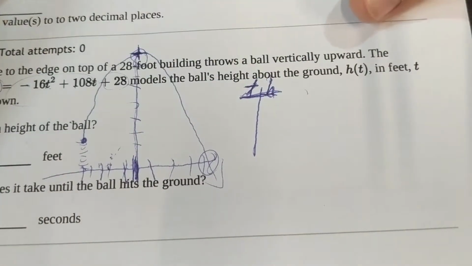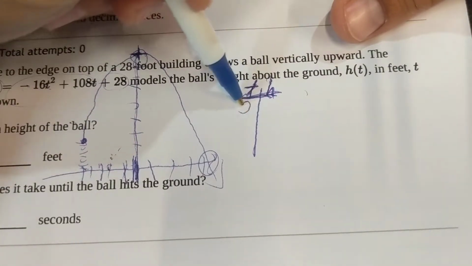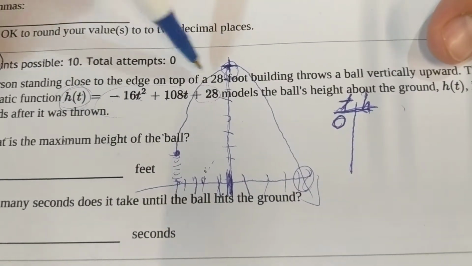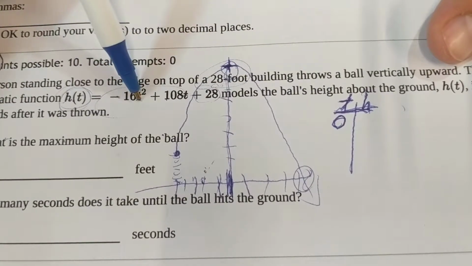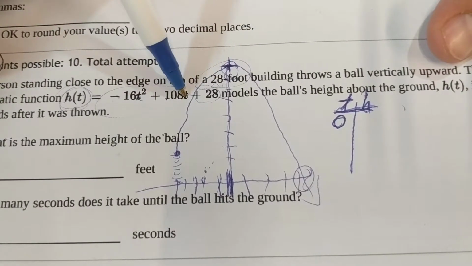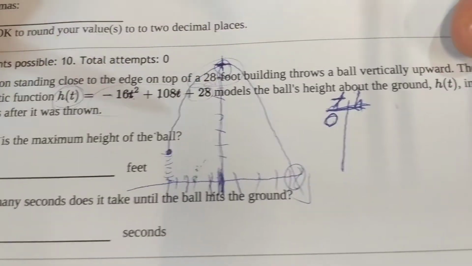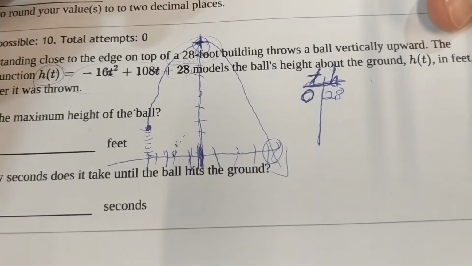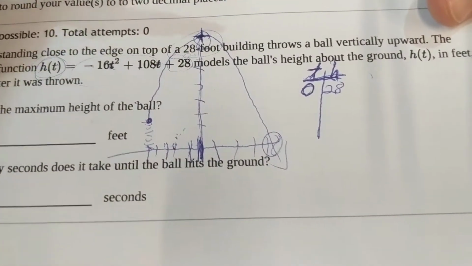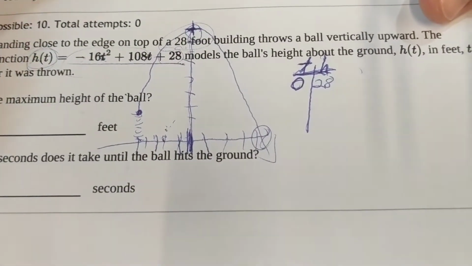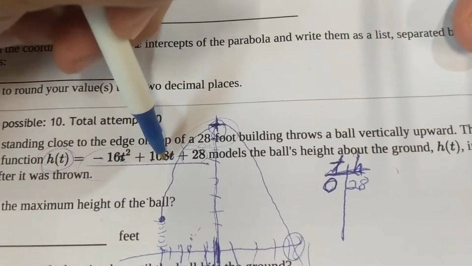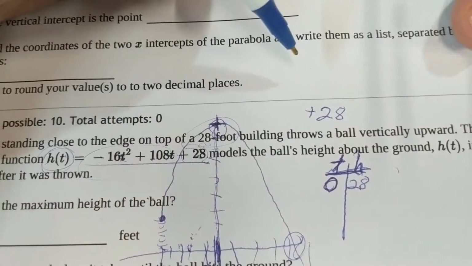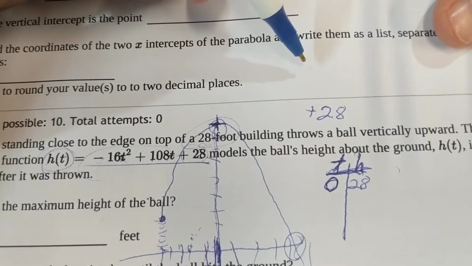Sorry for the mess. If I plug in 0 seconds as a good start point, we know it started at 28 feet on top of the building. So 0 squared plus 108 times 0 is 0, plus 28. Indeed, at 0 seconds, we're at 28 feet up. Then we'll find a new 0 like we do to find a vertex. These are ugly numbers, so we'll put the plus 28 like we do.